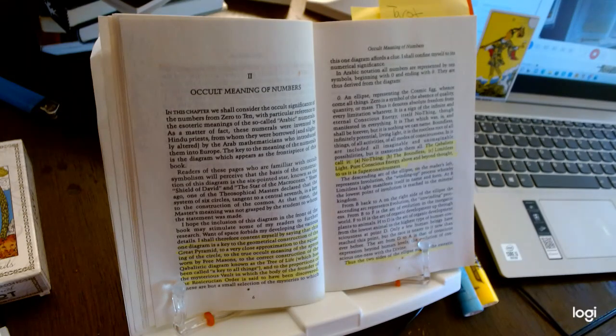I shall therefore content myself by saying that this one diagram is a key to the geometrical construction of the Great Pyramid, to a very close approximation to the squaring of the circle, which is Masonic, to the true meaning of the apron worn by Freemasons, to the correct construction of the Kabbalistic diagram known as the Tree of Life, which has been called a key to all things, and to the proportions of the mysterious vault in which the body of the founder of the Rosicrucian order is said to have been discovered. These are but a small selection of the mysteries to which this one diagram affords a clue. I shall confine myself to its numerical significance.